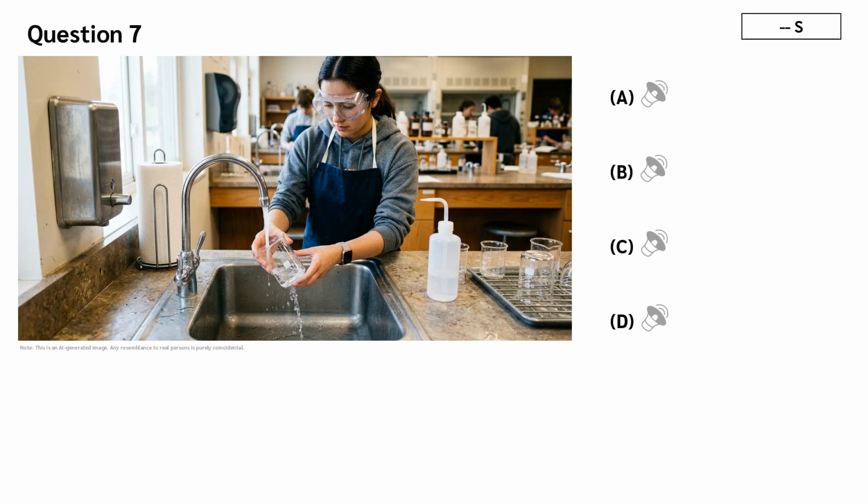Question number 7. A. Water is on the floor. B. Glassware is being stored. C. They're examining microscopes. D. A student is rinsing glassware.